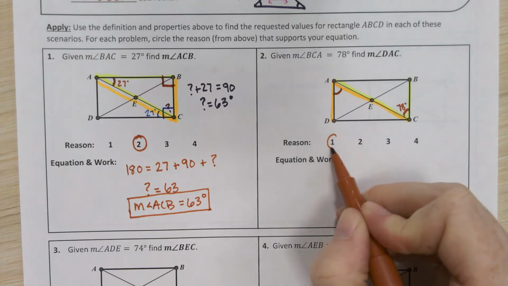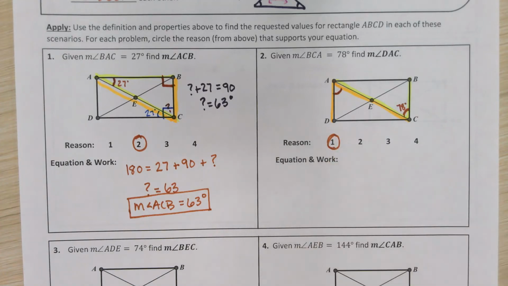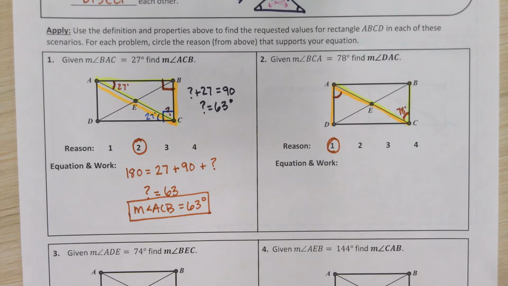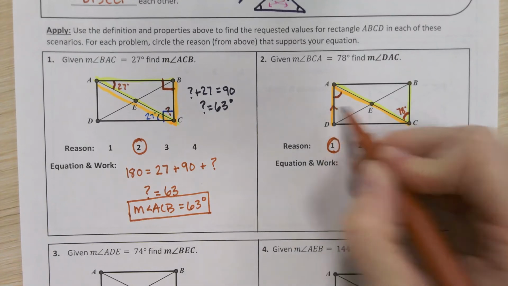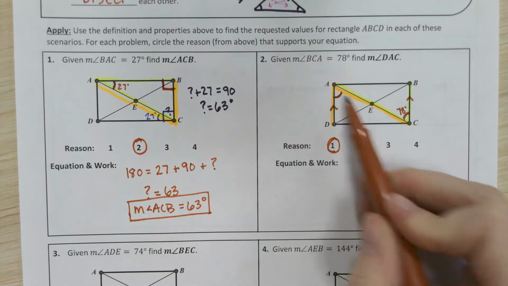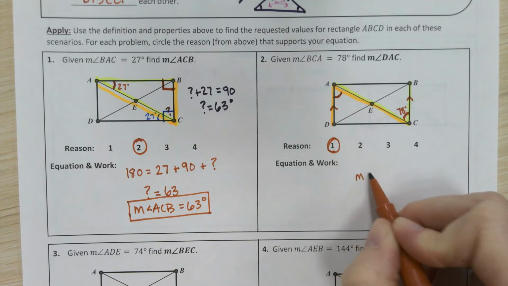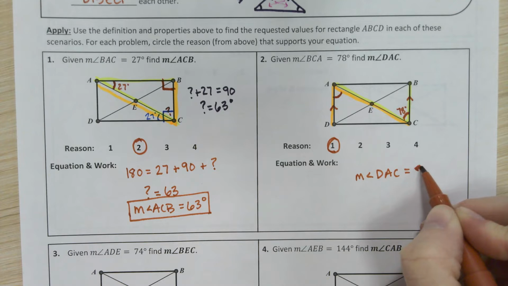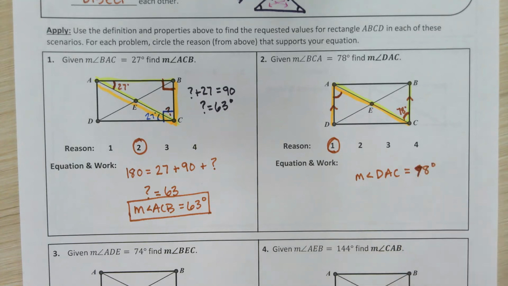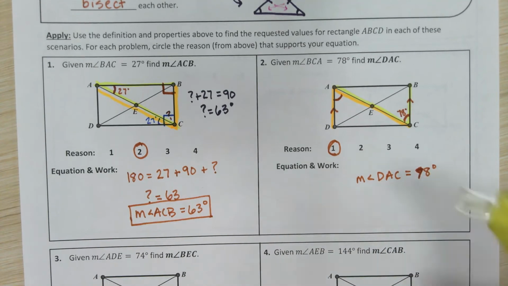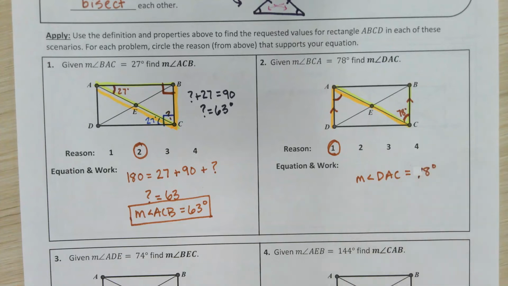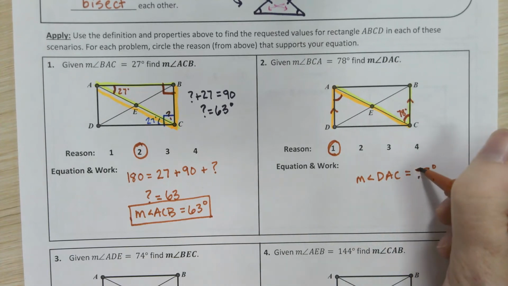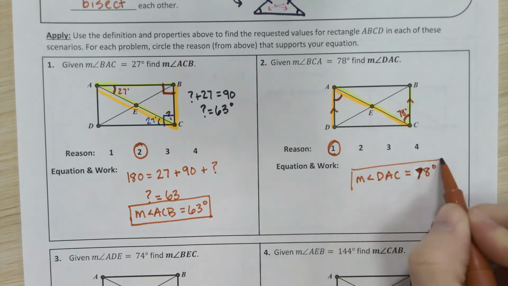So I'm using a parallelogram property this time. That was the first property we wrote down up top. If these opposite sides are parallel, then those alternate interior angles are congruent. So the measure of angle DAC is going to be 78 degrees. Sorry about that. That doesn't really look like a 7 there. So 78 degrees.